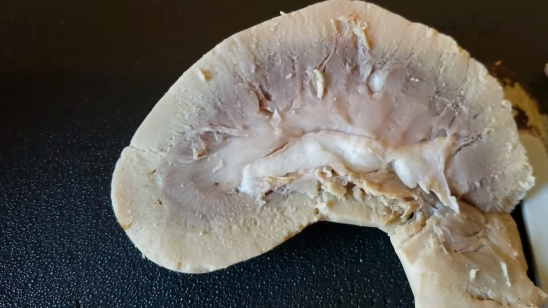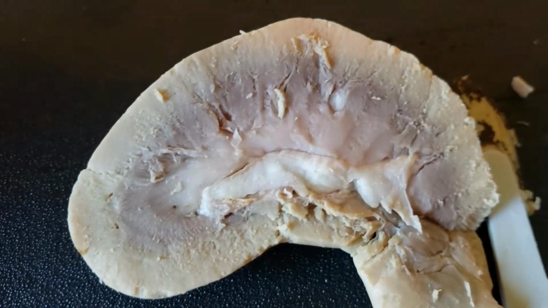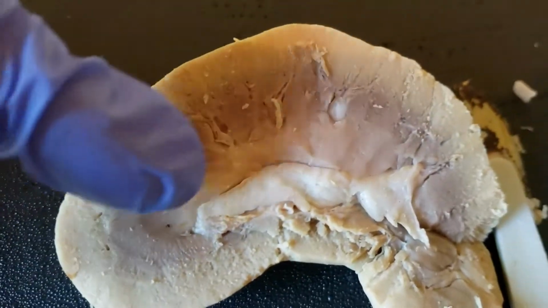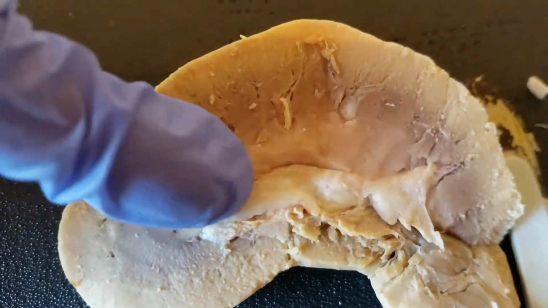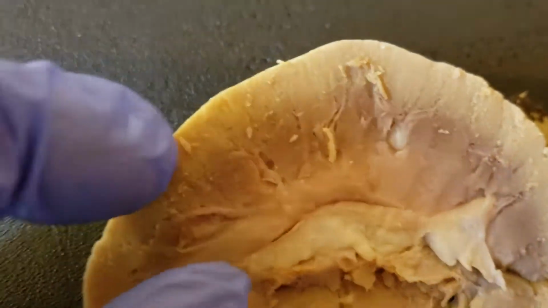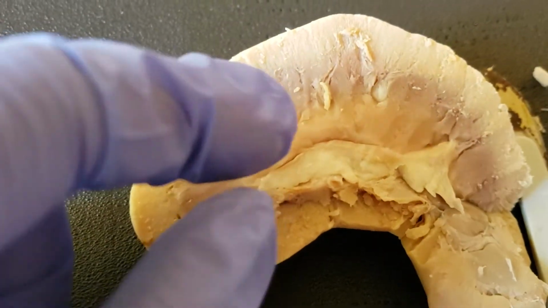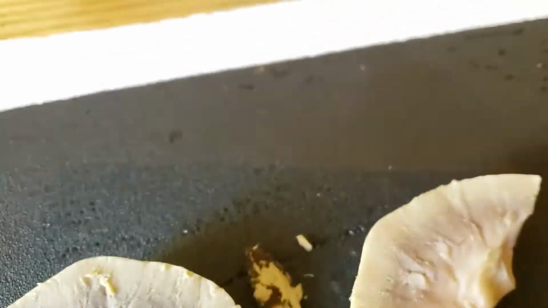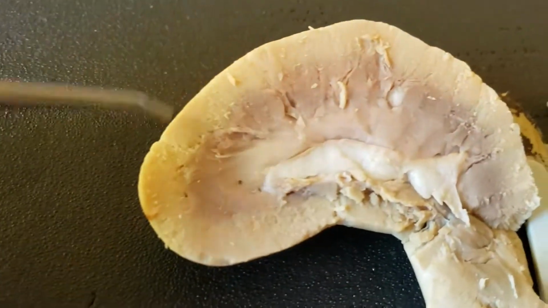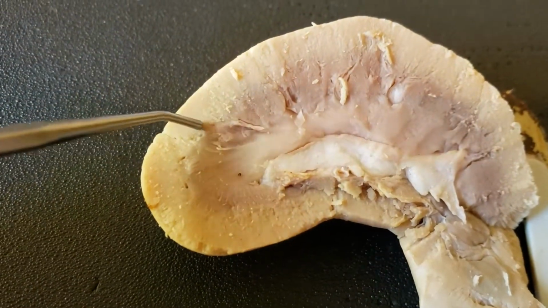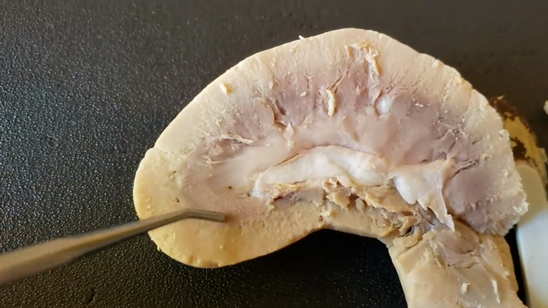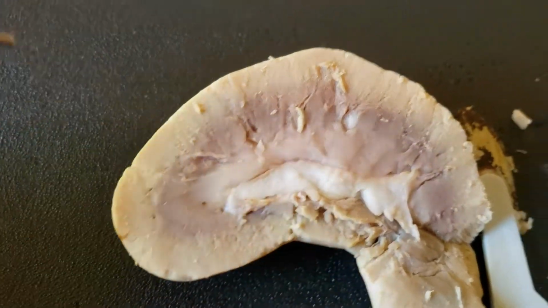Follow that up with the renal columns. The renal columns are the things that go in between the renal pyramids. They have like veins and stuff. So if this is the renal pyramid, the renal column would be right there. Let me get a probe. Renal column would be right there. If this thing is a renal pyramid, that would be the column.